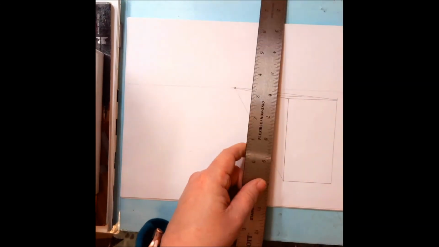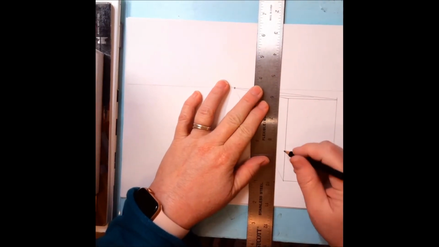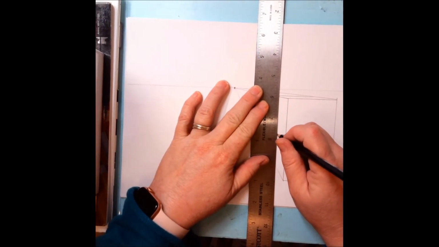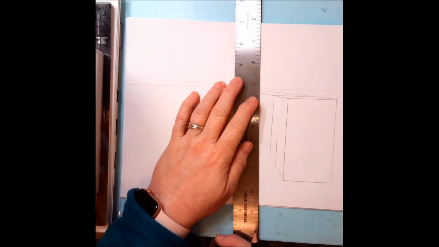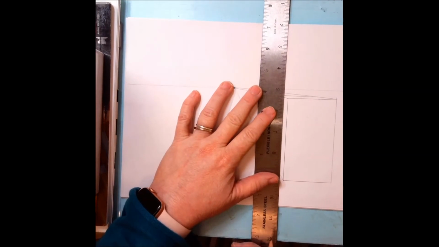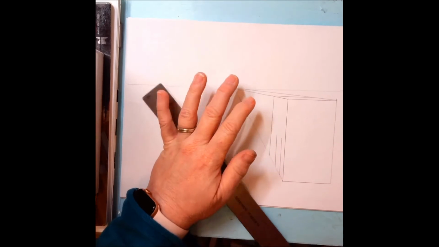Let's add some doors. We'll do a side door first. And to do a door, you're just going to draw one line vertically and then another one. Those are the sides of the door.